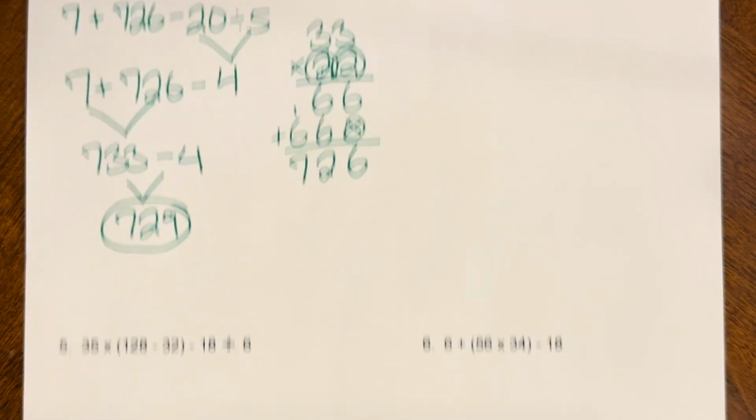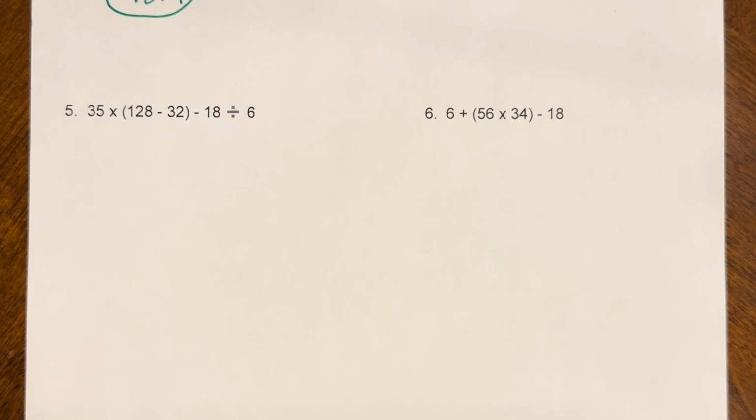Okay, so ladies and gentlemen, your homework tonight is to solve these 2 problems of order of operations using PEMDAS as your trick to help you, and then always make sure you rate how you feel.